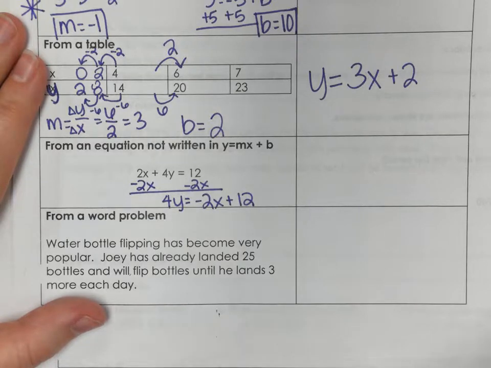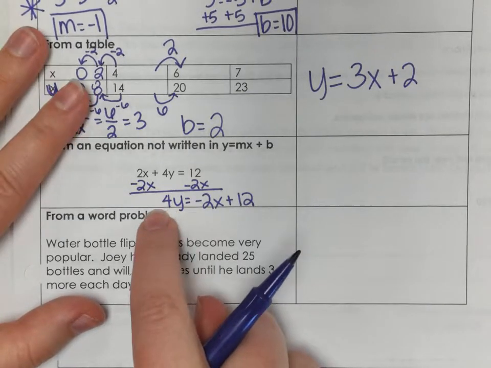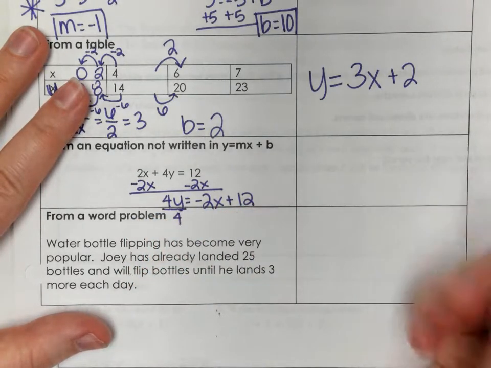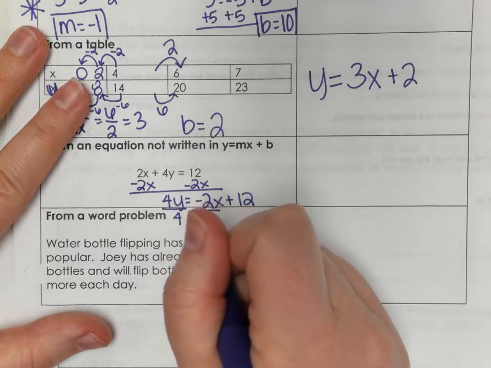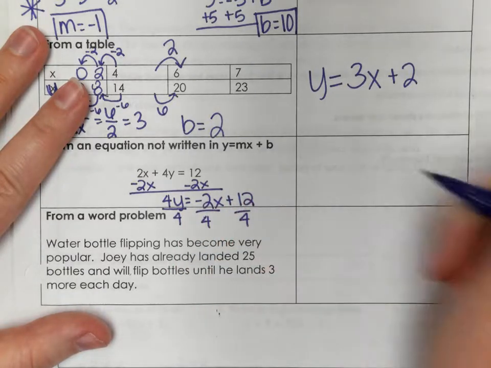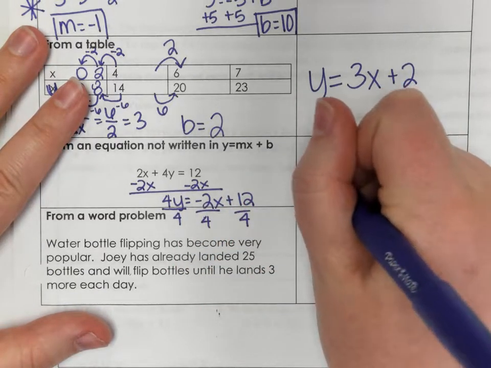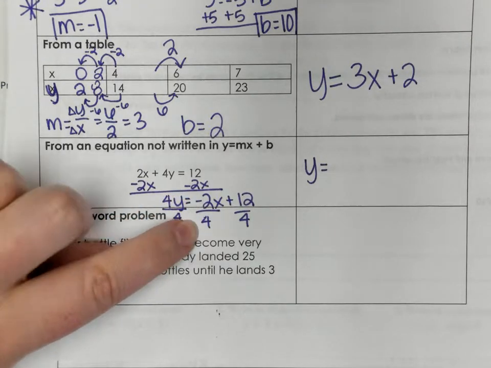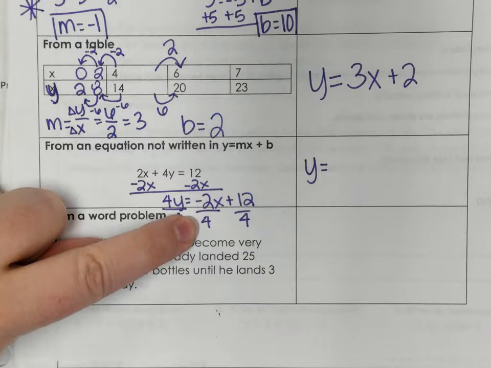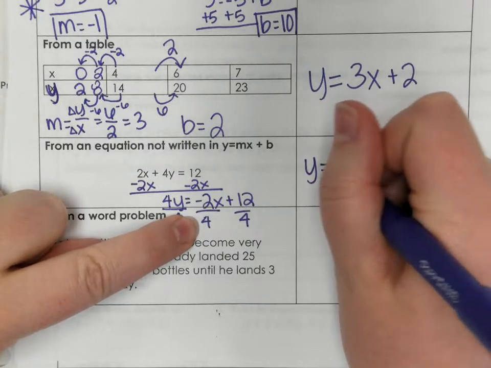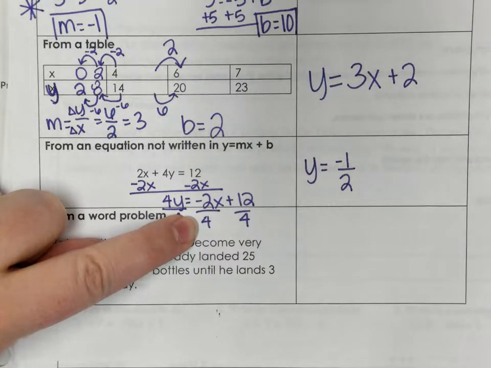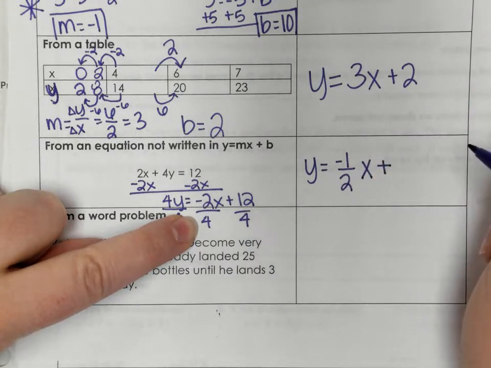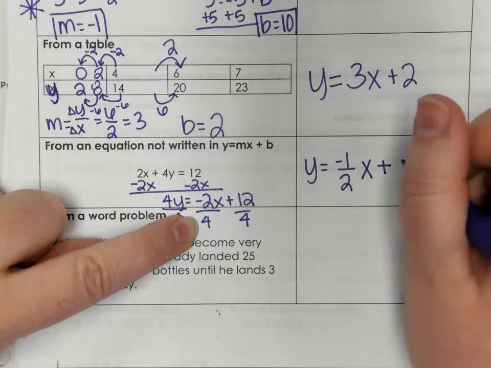Okay? Now, to get y by itself, finally, we still have to do what? Divide by 4. And guys, what all needs to be divided by 4? Everything. So 4y divided by 4 gives us y. Negative 2 divided by 4 simplifies to negative 1/2. Hallelujah, thank you. Negative 1/2 x plus 12 divided by 4 is 3.